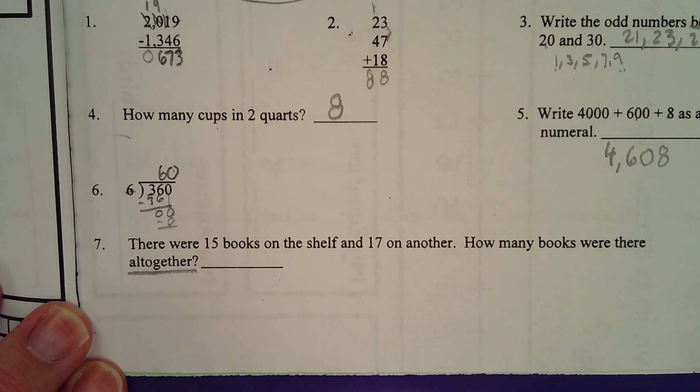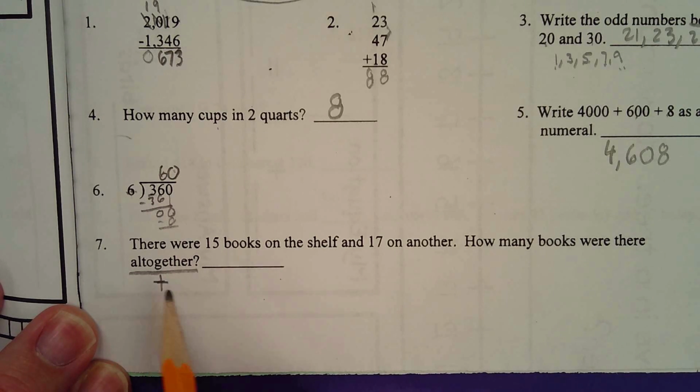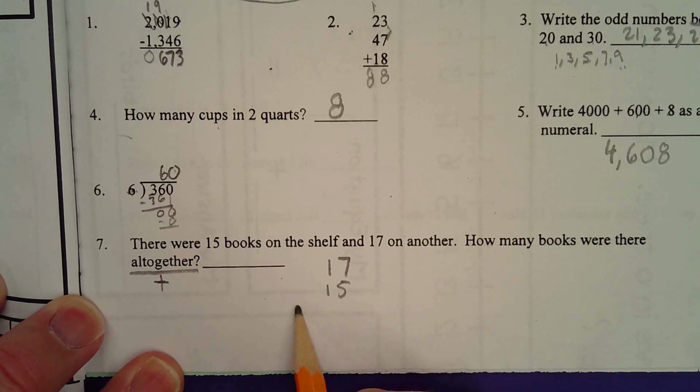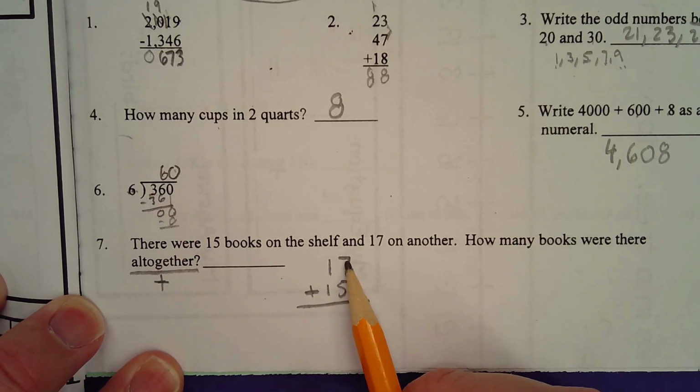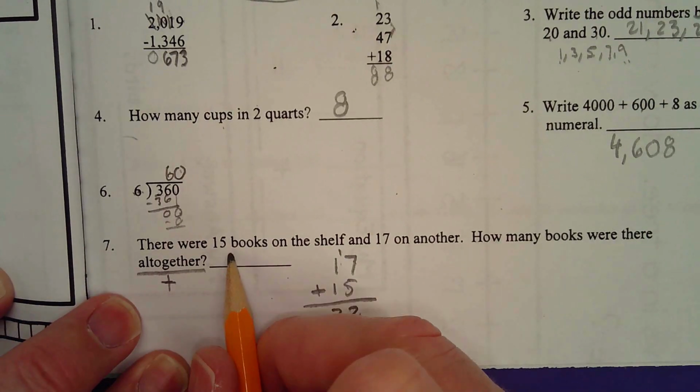15 books on the shelf and 17 on another. How many books are there all together? That's an add question, usually, right? Sometimes it could be multiplied too, but add question. 5 and 7, 12, 1, 2, 3, 32.